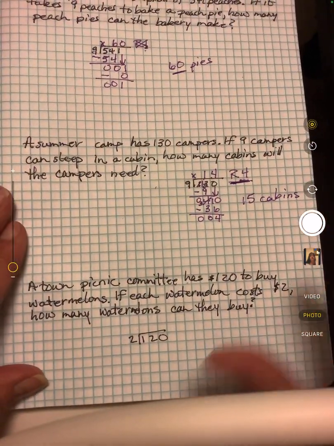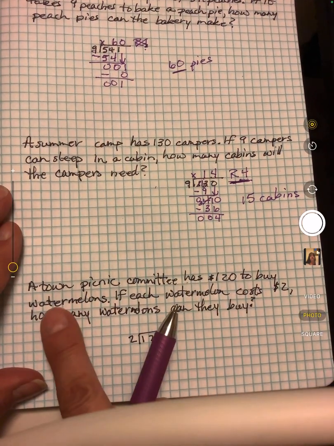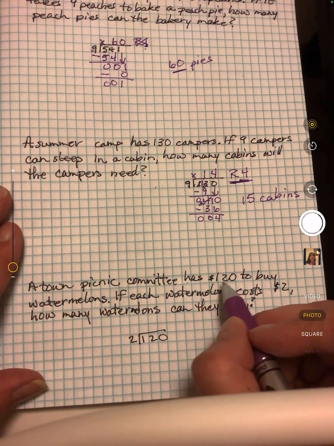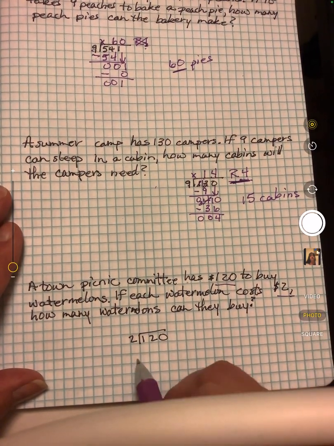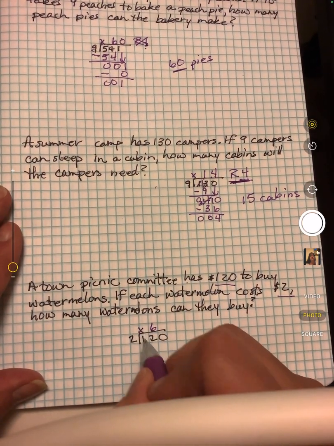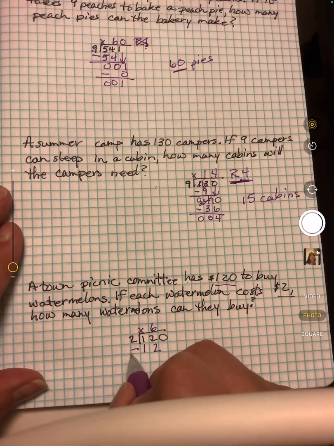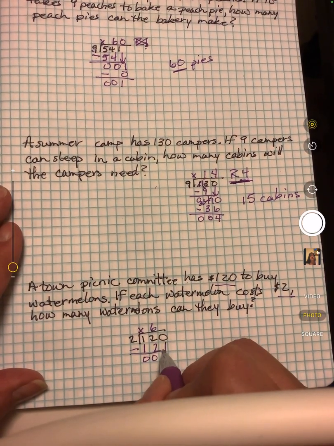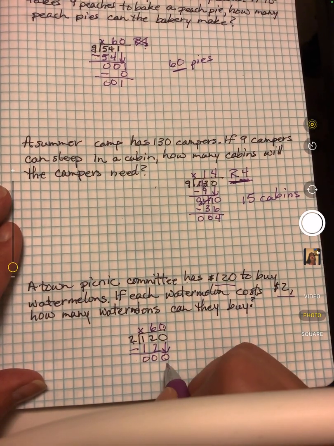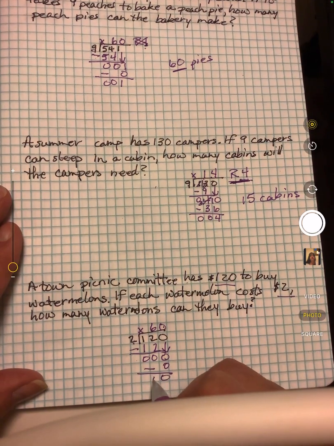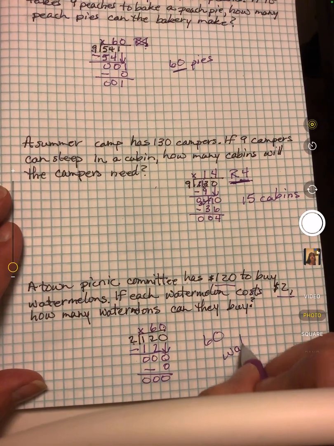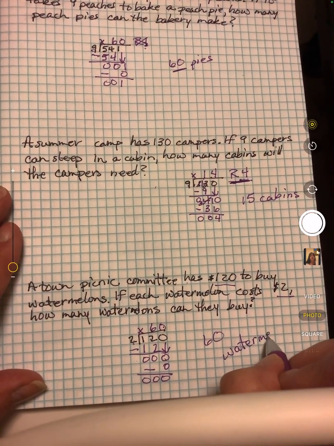Last one. A town picnic committee has $120 to buy watermelons. If each watermelon costs $2, how many watermelons can they buy? Here are my numbers, 120 and 2. 2 goes into 12 6 times. 6 times 2 is 12. 0 divided by 2 is 0. 0 times 2 is 0. So they can buy 60 watermelons.